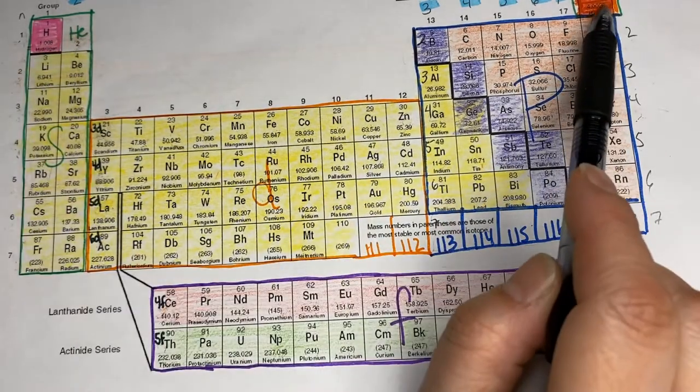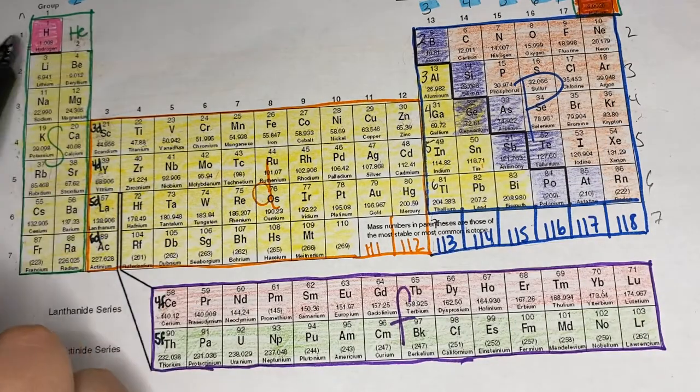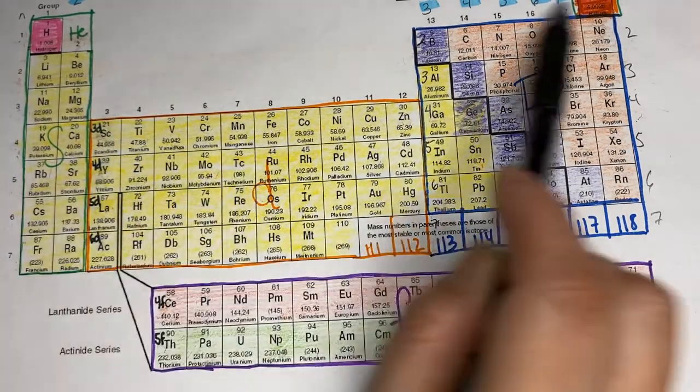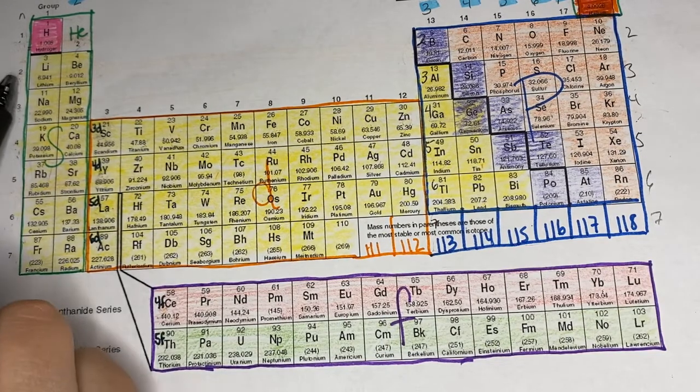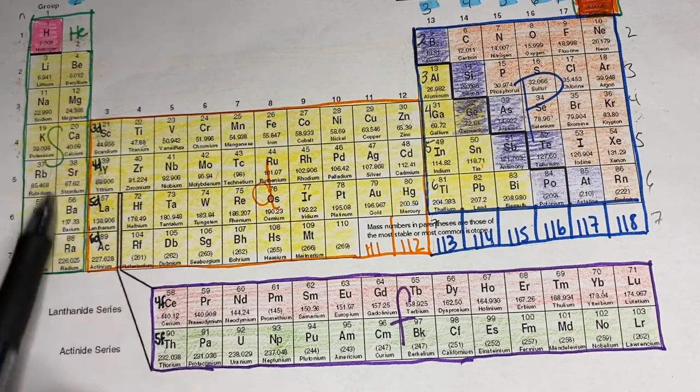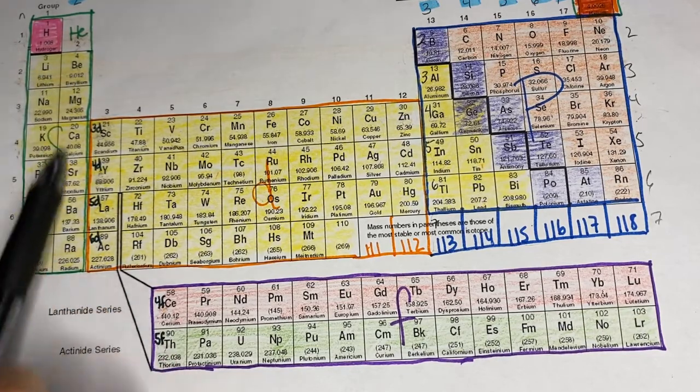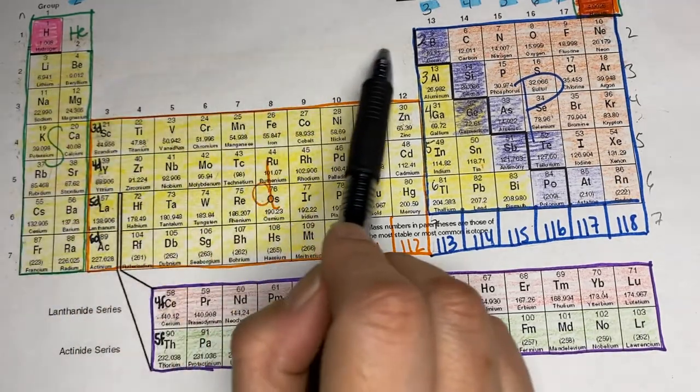Remember, this helium is the same as that helium. I just wrote it over here. So first energy level, we do 1s. Now our first energy level is full. What comes next? 2. Where are we here? We're in the s section. 2s. Go all the way across.